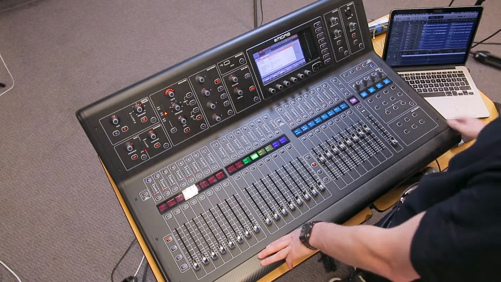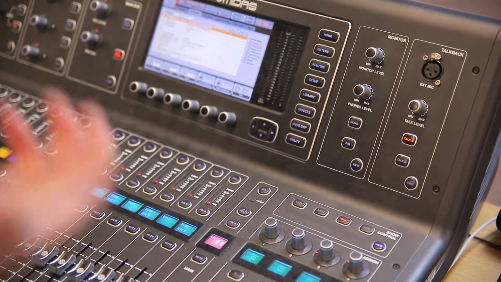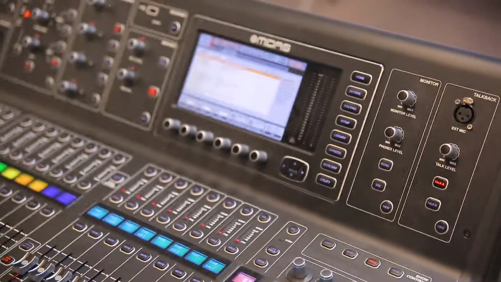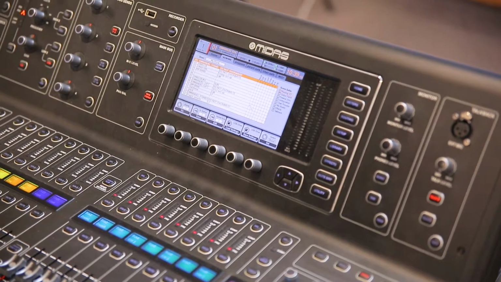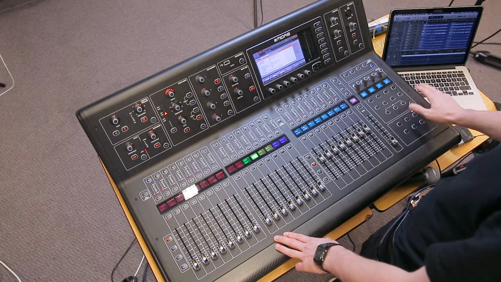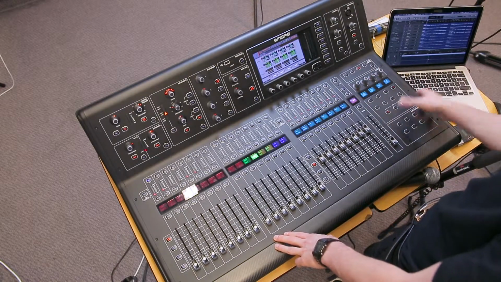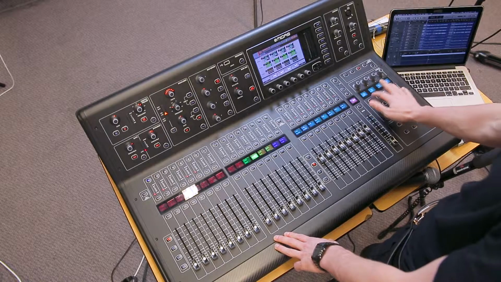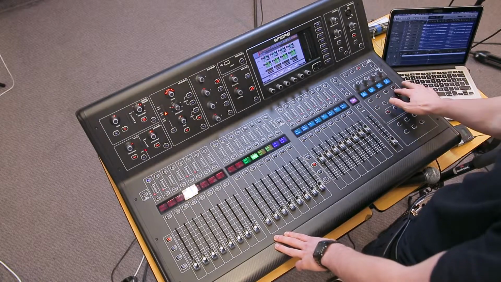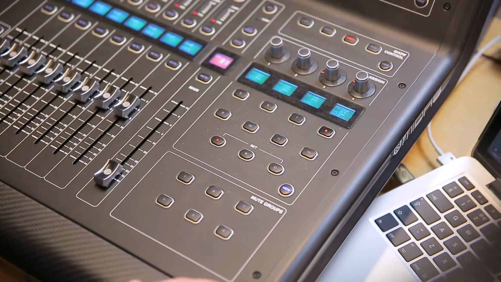This panel here is for loading, saving, and recalling scenes. And you'd use that right at the beginning of your show to record the default flat scene. This panel here is assignable controls, so you can tell these buttons to do whatever you want. So here, for example, we have a tap tempo for controlling a delay.